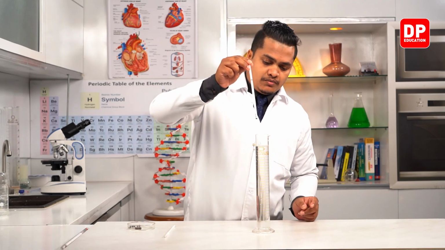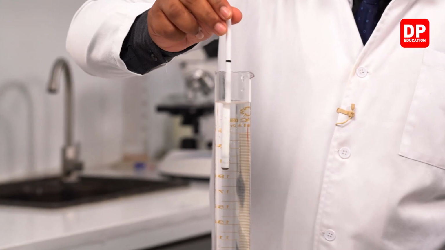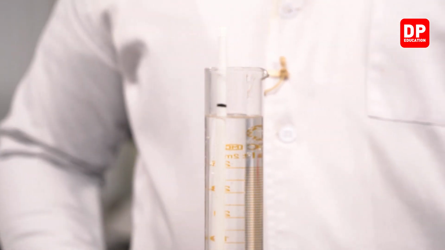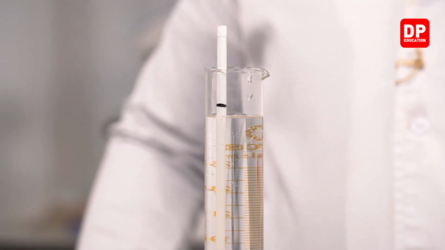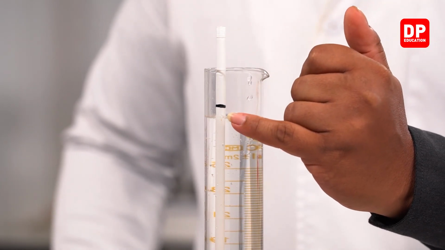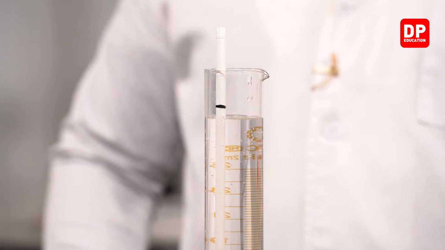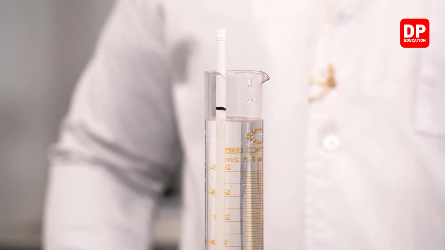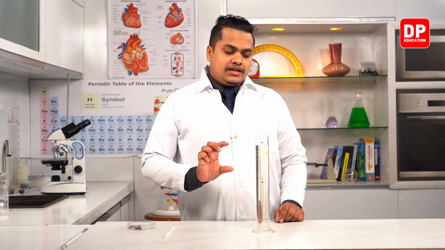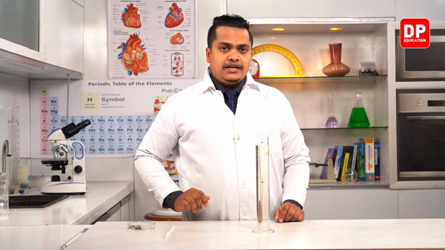So let's insert and observe. Right, as you can see, it's very clear to us that earlier it was up to this level, but now the level has been reduced. Somewhat lesser amount is going to sink within the sodium chloride solution, my dear children.